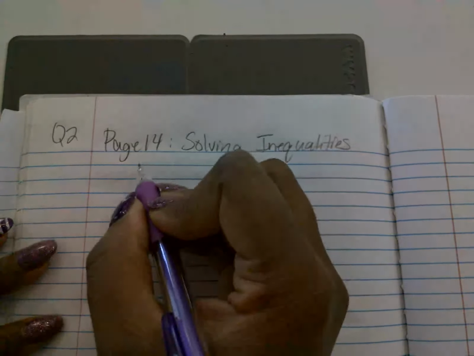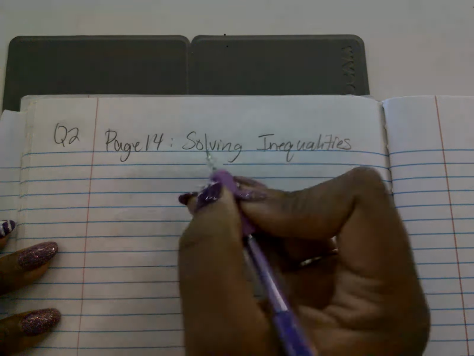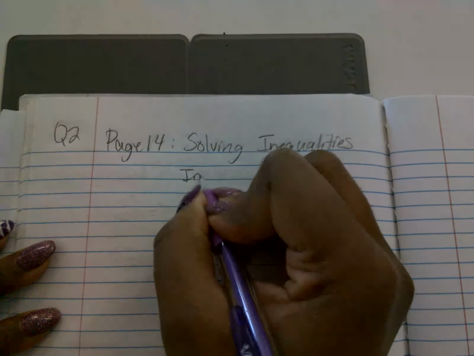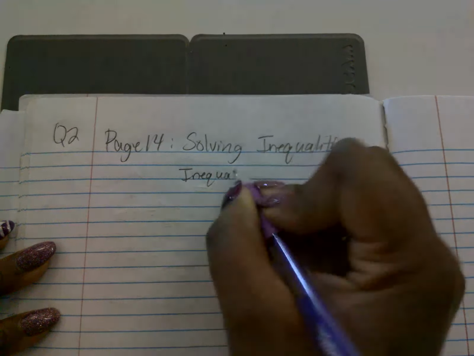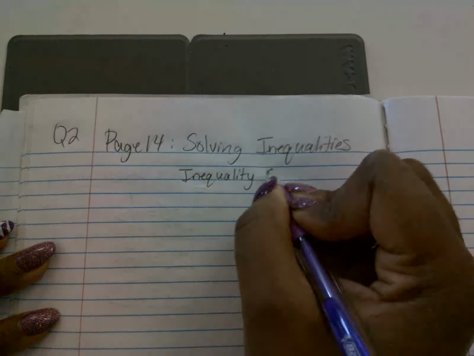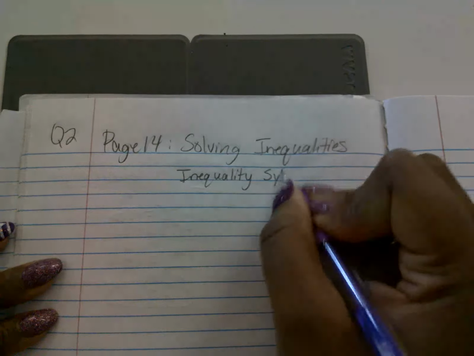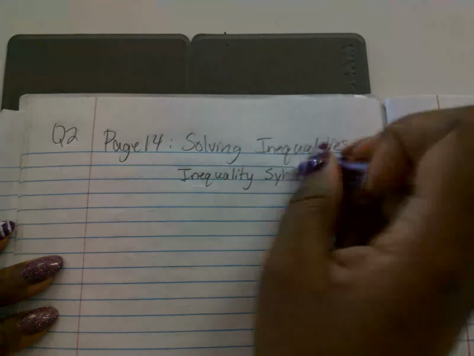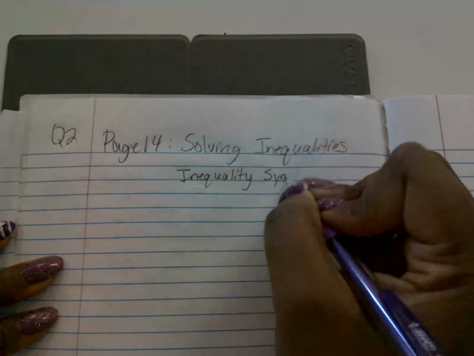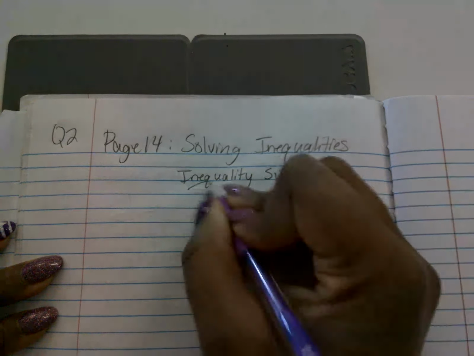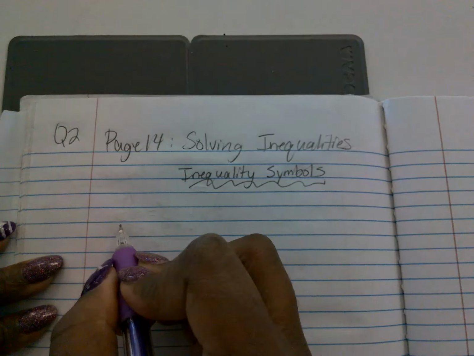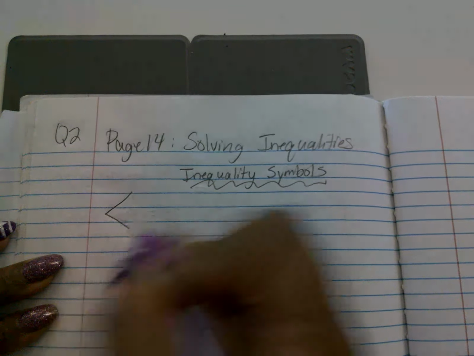All right, so we got the sign. These are the different inequalities. We have less than.